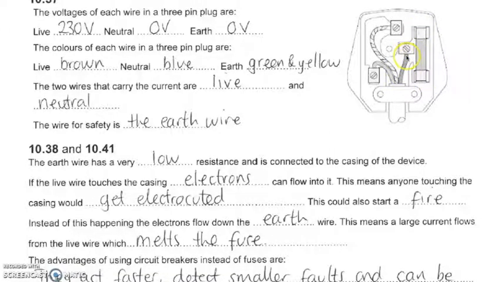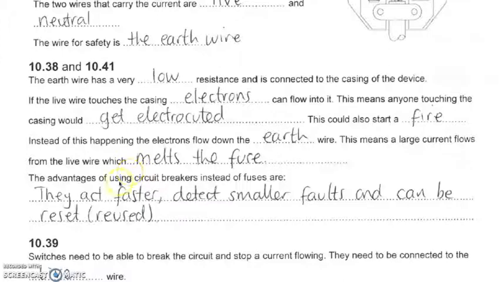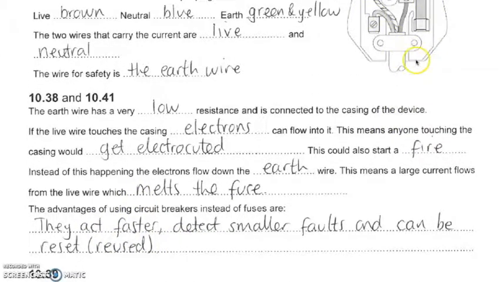So as I've mentioned, if we get a surge in electricity, I don't know, a malfunction earlier in the circuit, electricity or electrons are going to pass through the casing into the earth wire, plus through the fuse, but the fuse has got a thin wire which is going to melt, which means your electrical device is going to be safe, okay?